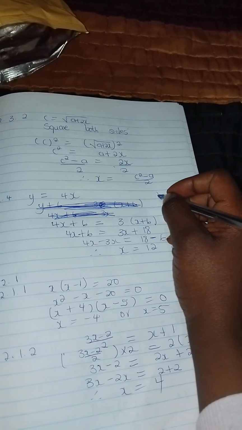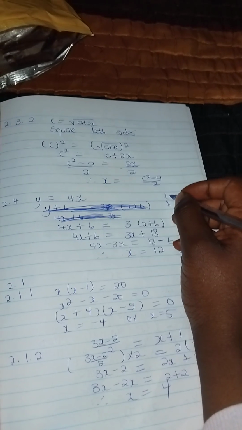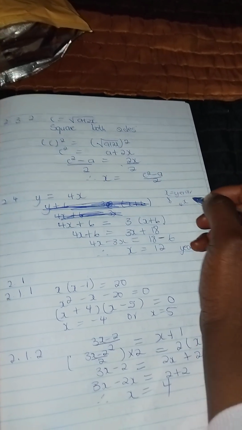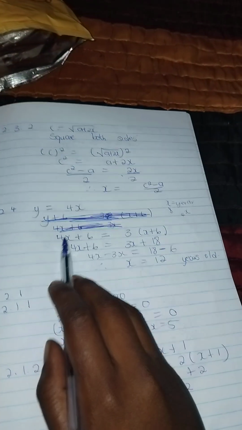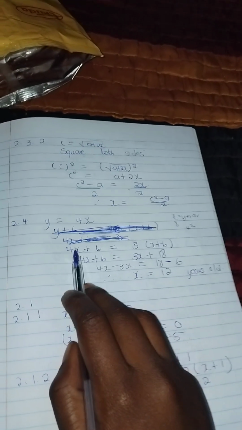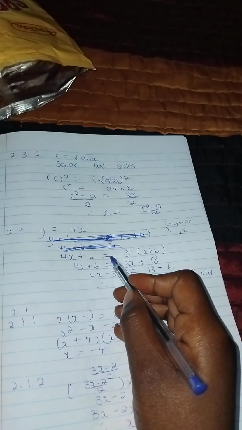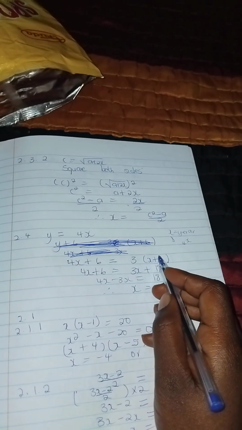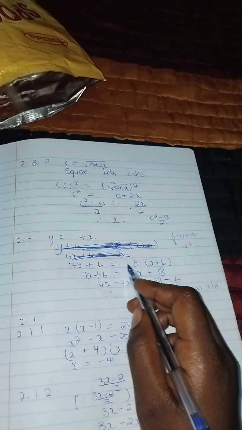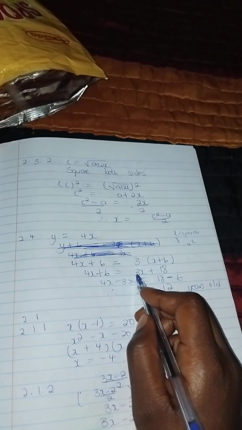This guy is x years old, right? Then the daughter is 4x years. 6 years later, the daughter will be 4x plus 6. But then the father will be 3 into x plus 6, because it's 3 times more. So it's 4x plus 6 is equal to 3 times x plus 6.